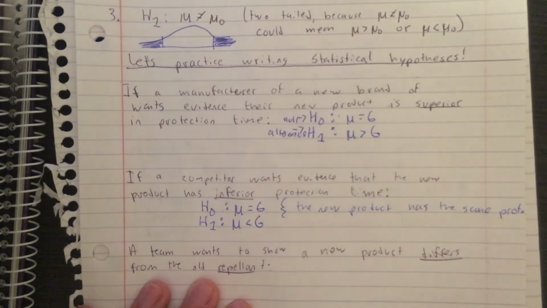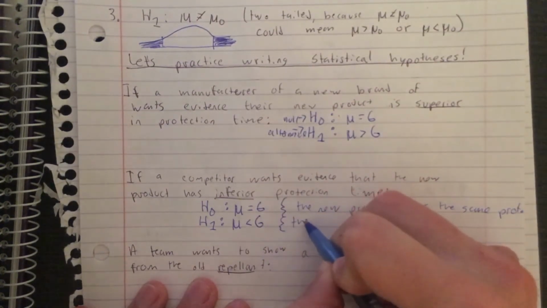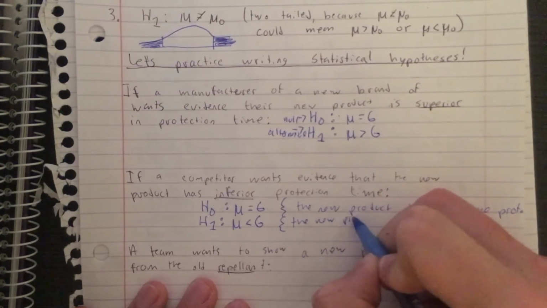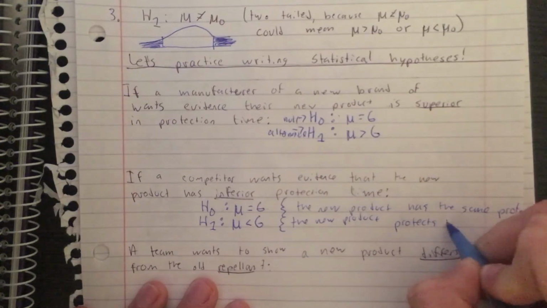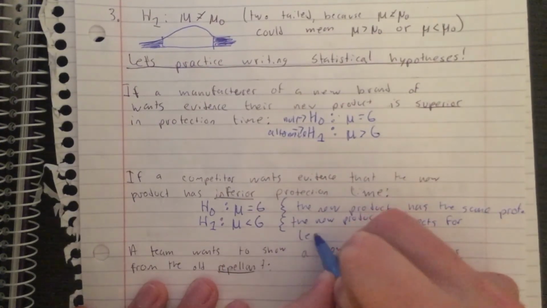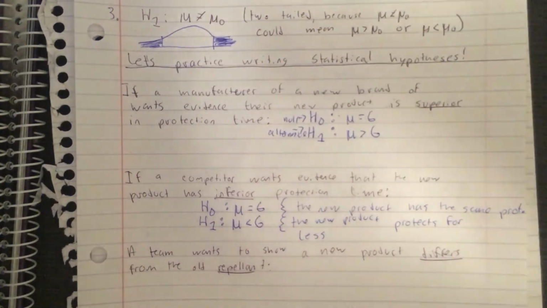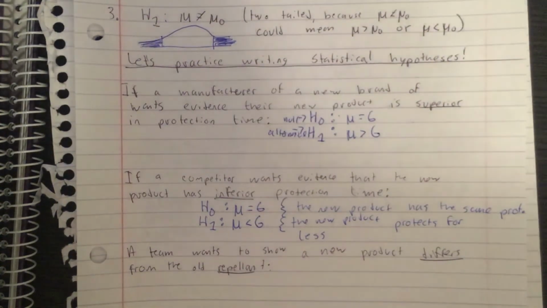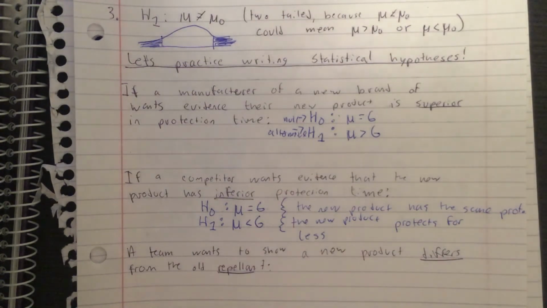And the alternative hypothesis is that the new product protects for less. And so the alternate is just a change in the status quo, or saying, well, actually, we're not sure that what they said is completely true. We're not sure if it's completely accurate.